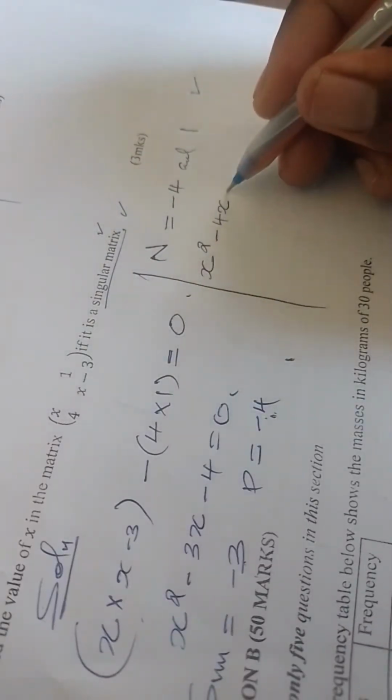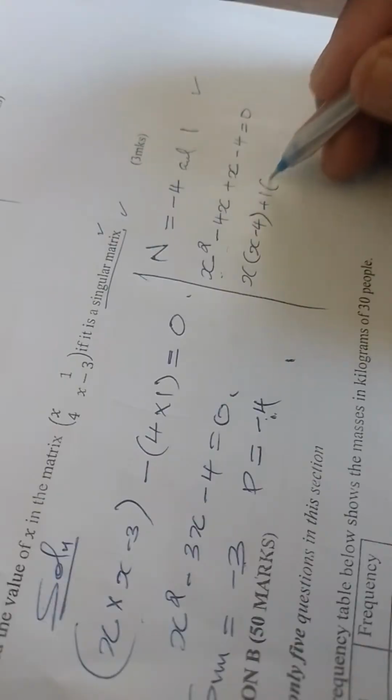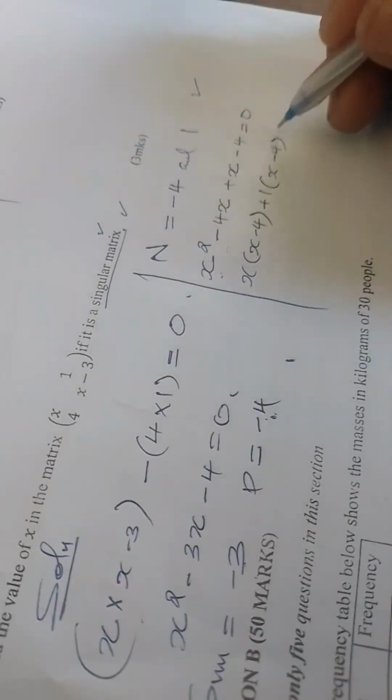Then after that, it will be x squared minus 4x plus x minus 4 is equivalent to 0. Then you factor out x: x into (x minus 4), plus 1 into (x minus 4), is equal to 0.